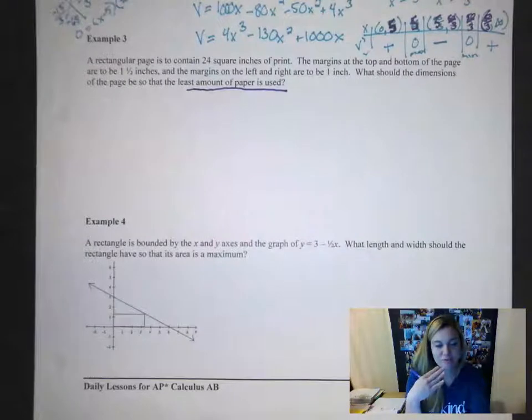This is what we're taking the derivative of, but let's think about this. The amount of paper, what is that?